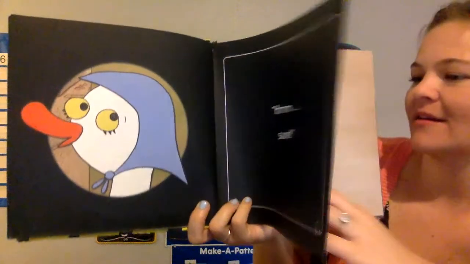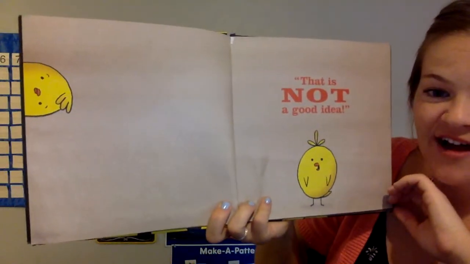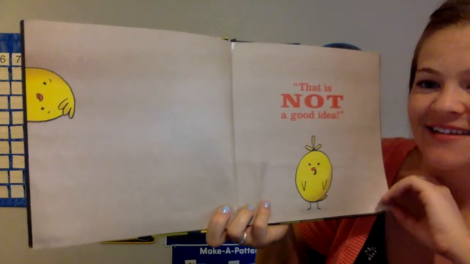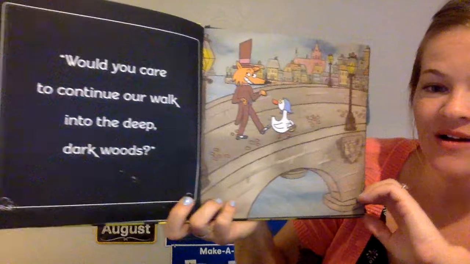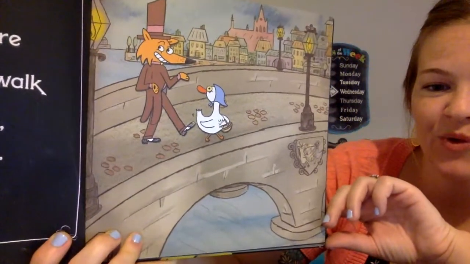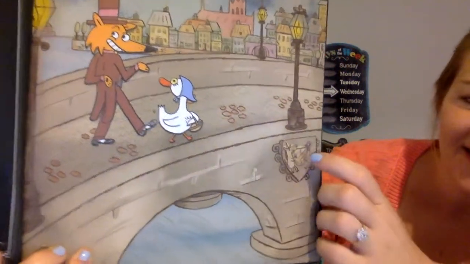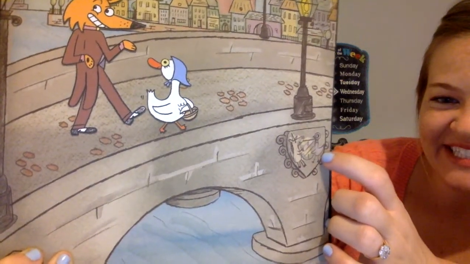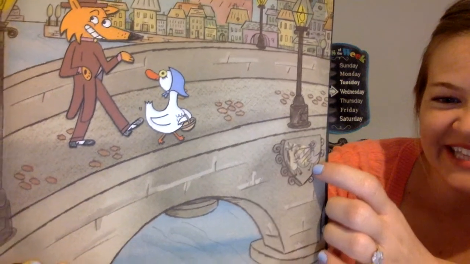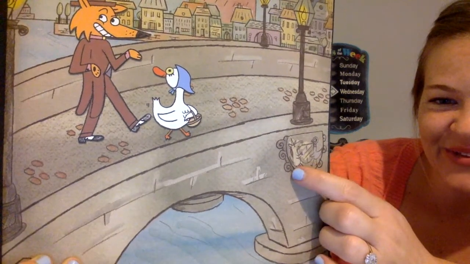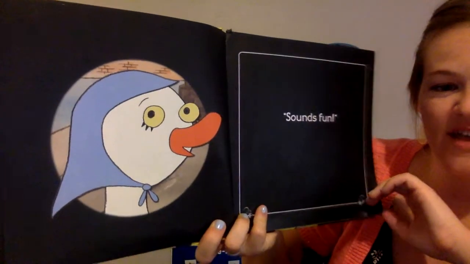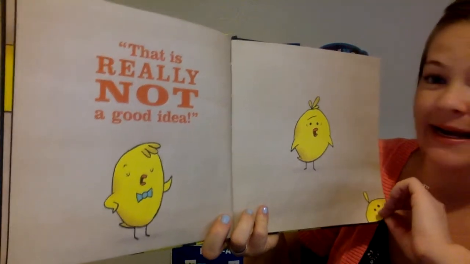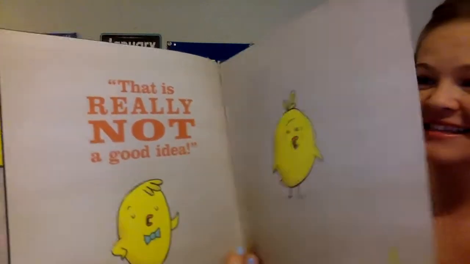Sure. That is not a good idea. Would you care to continue our walk into the deep, dark woods? Look, there's the pigeon. Look, a little hidden pigeon there. And that looks like the pigeons with a unicorn. That's funny. Sounds fun. That is really not a good idea.